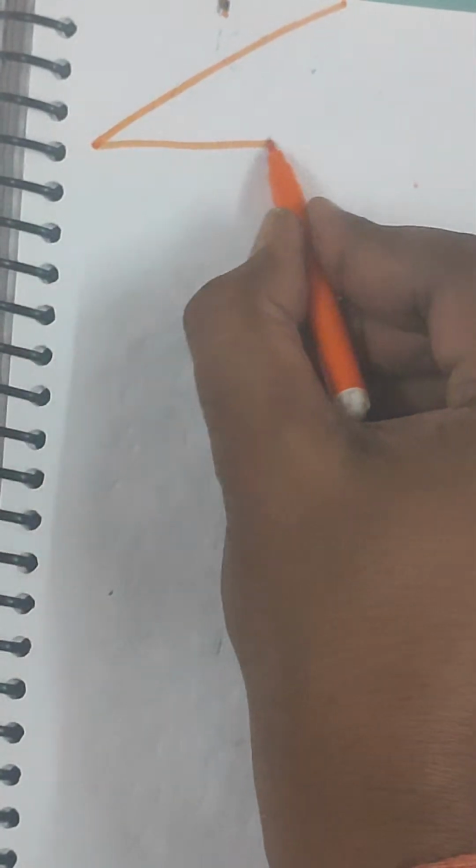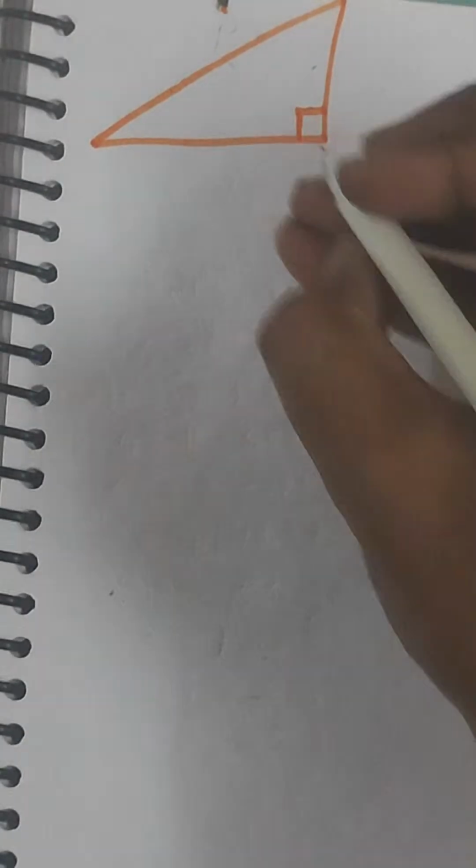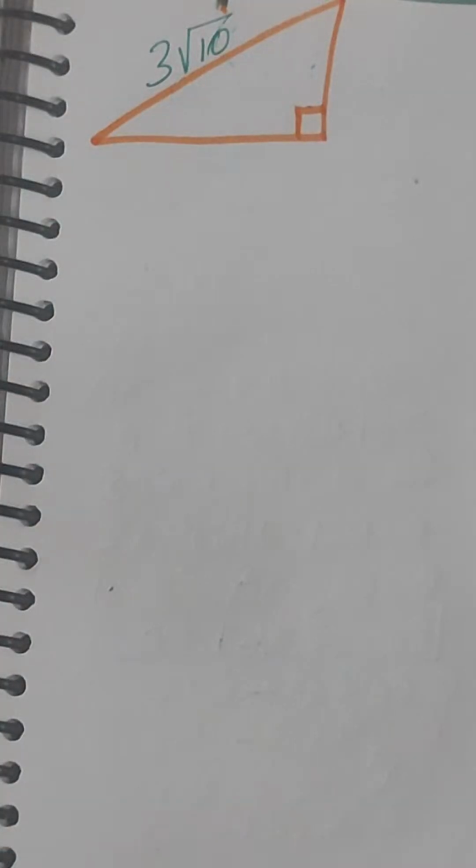So a right angle triangle is given to you. It's given that the hypotenuse of this right angle triangle is 3 root 10 centimeter, right?